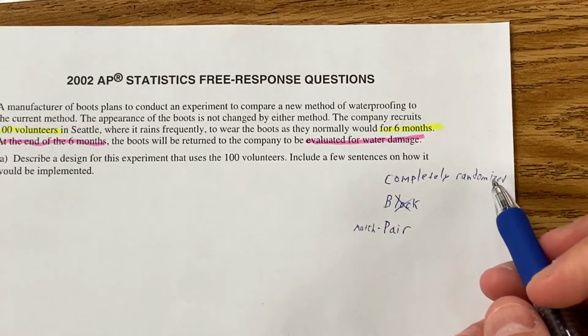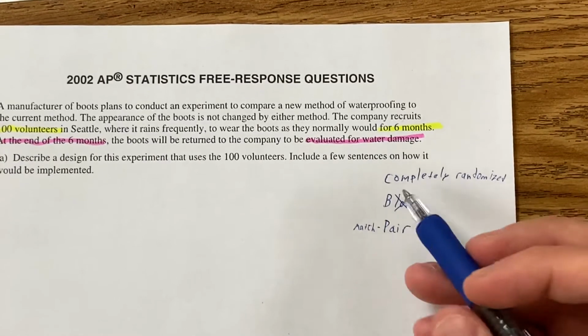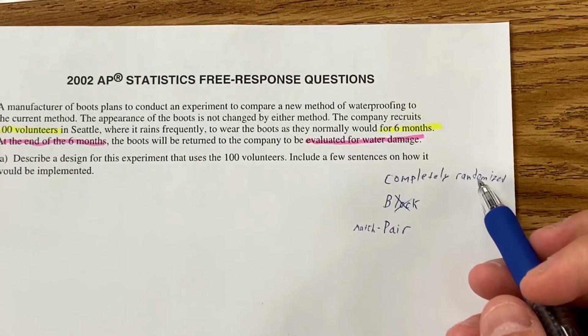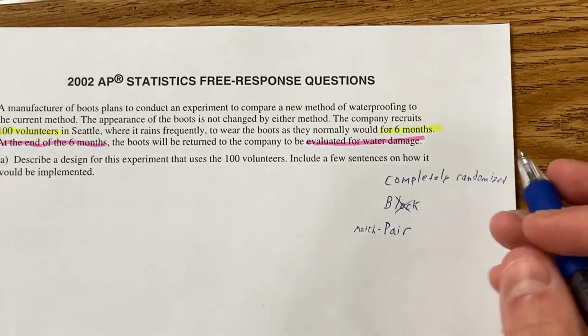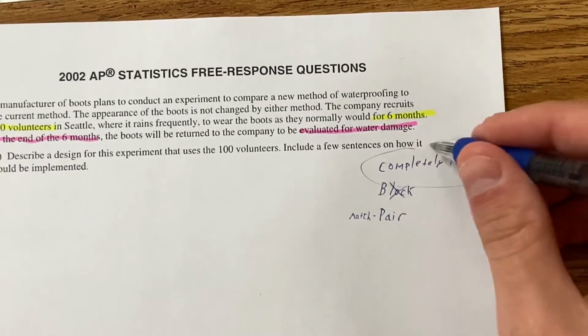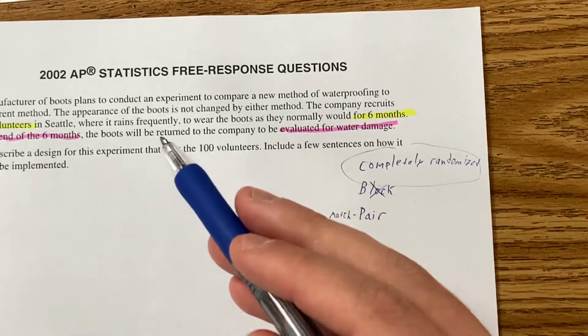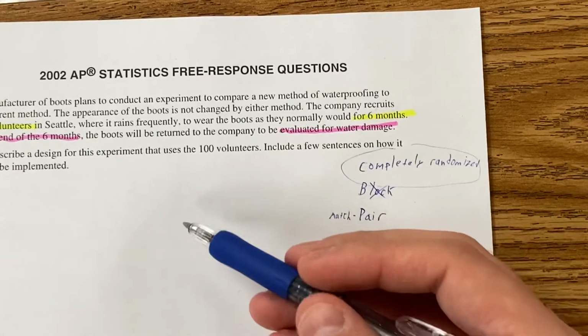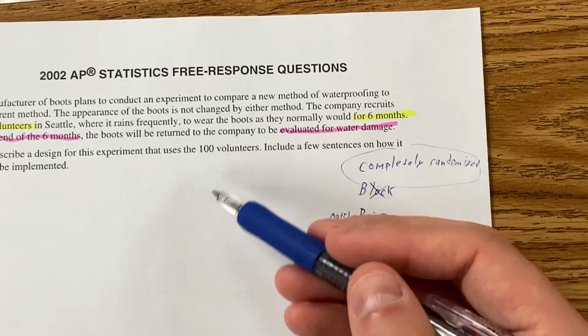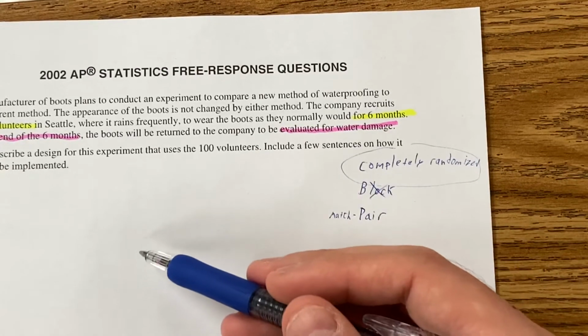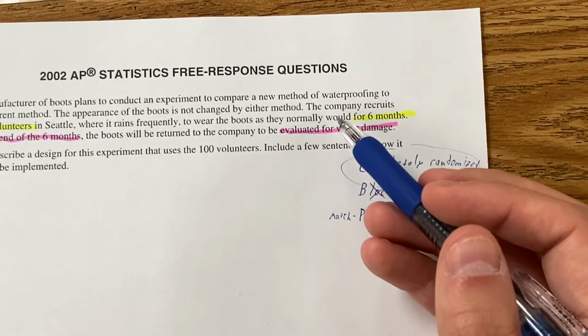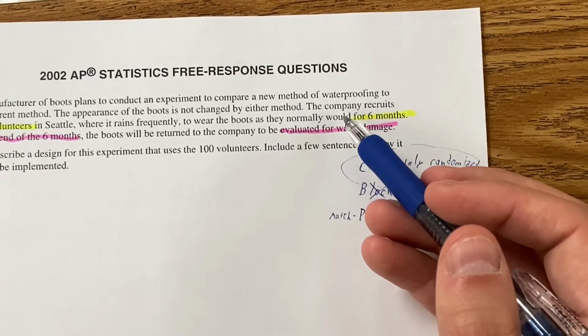Completely randomized, I don't think I like that one, because when you go with completely randomized, you always try to pretend worst case scenario is going to happen, because people are wearing these boots. And as you know, some people go out into the weather more than others. Some people work at home, some people have to travel a long way, so they're going to be taking a train or a taxi.